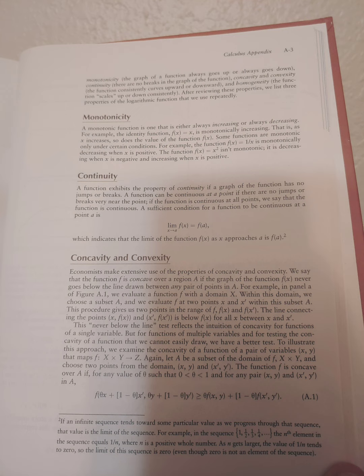For example, in the sequence {1, 1/2, 1/3, 1/4, ...}, the nth element in the sequence equals 1 over n, where n is a positive whole number. As n gets larger, the value of 1 over n tends to 0. So the limit of the sequence is 0, even though 0 is not an element of the sequence.